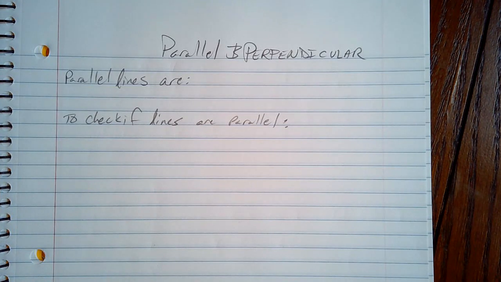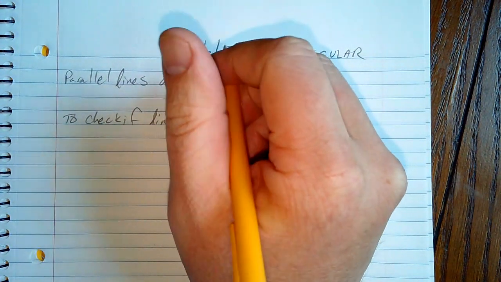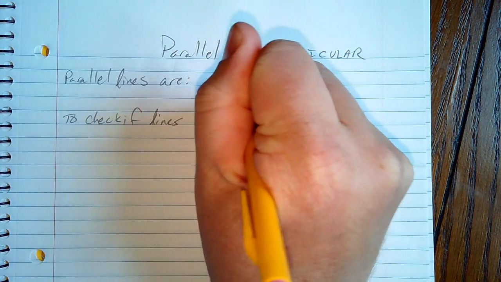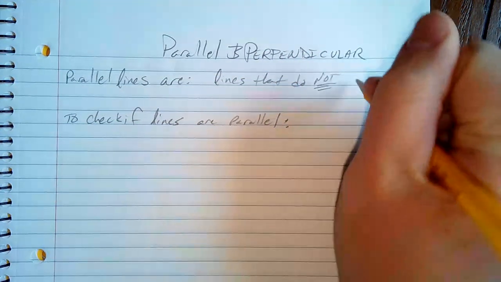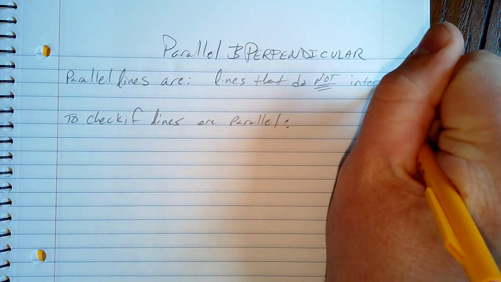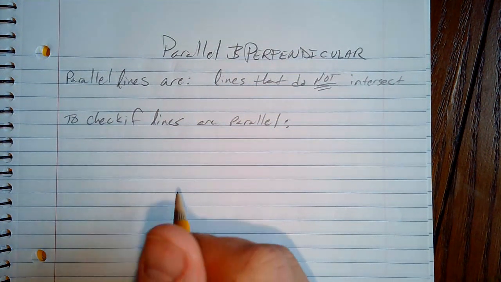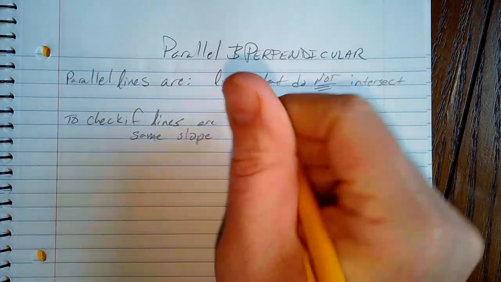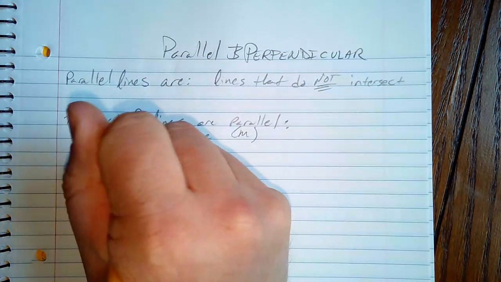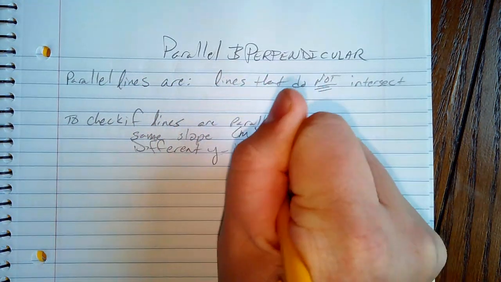Hey guys, parallel and perpendicular lines is day 3. Parallel lines are lines that do not intersect. And how to check if lines are parallel: they must have the same slope, which is our m, and different y-intercepts, which is our b.